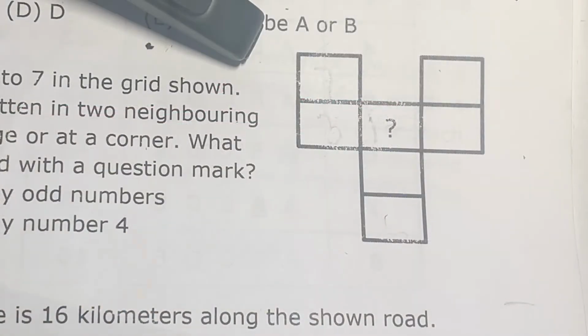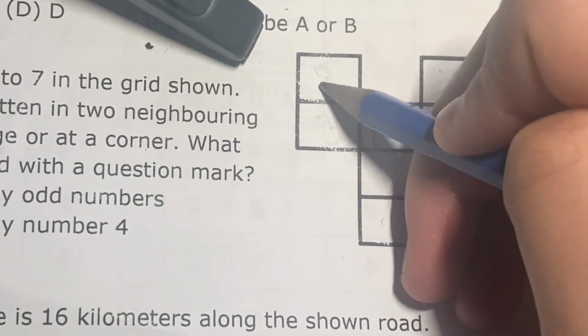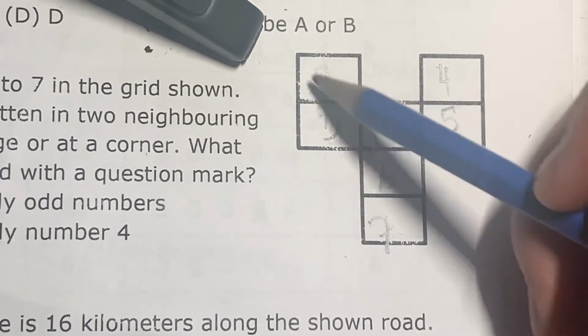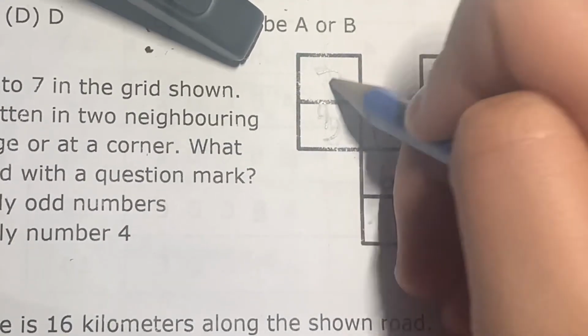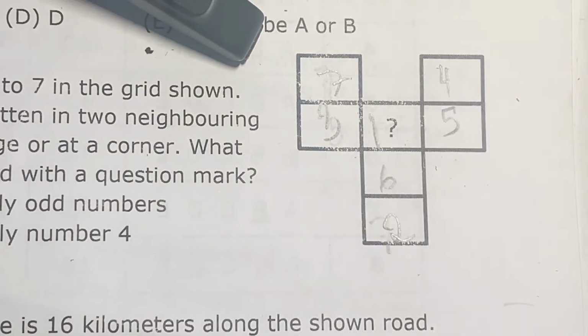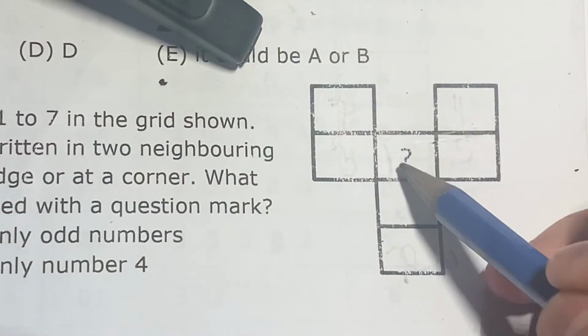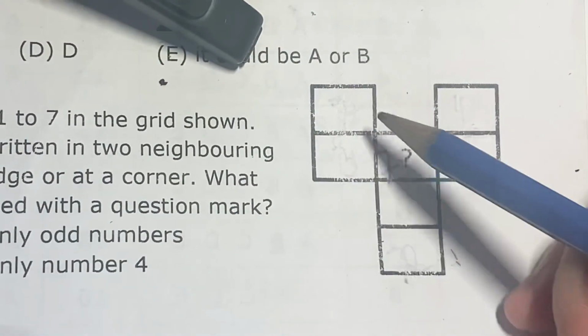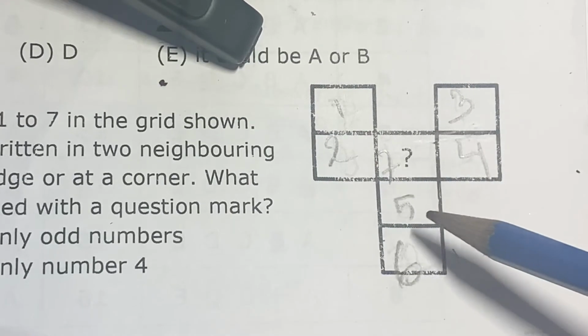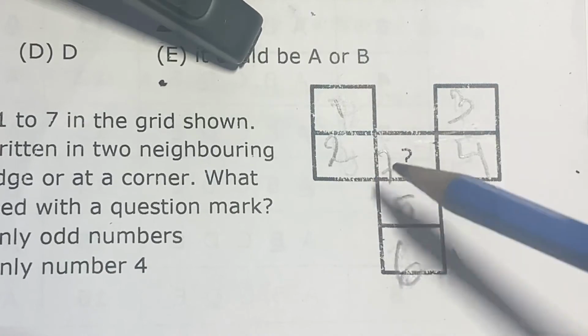I'll show you why the numbers 1 and 7 are the answers. Let's try 1, 2, 3, 4, 5, 6, 7. Oh wait, the 2 is neighboring the 1. So let's change the 7 and the 2. Now nothing is neighboring with the 1. Now let's try with the number 7 in the middle. 1, 2, 3, 4, 5, 6. There's nothing neighboring the 7, so nothing is consecutive here. Hope it's clear.